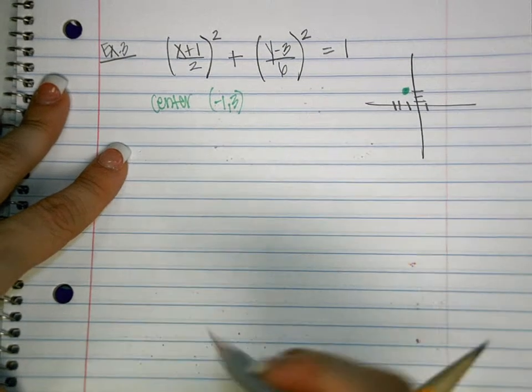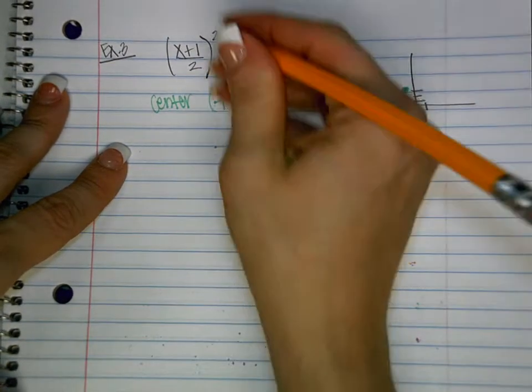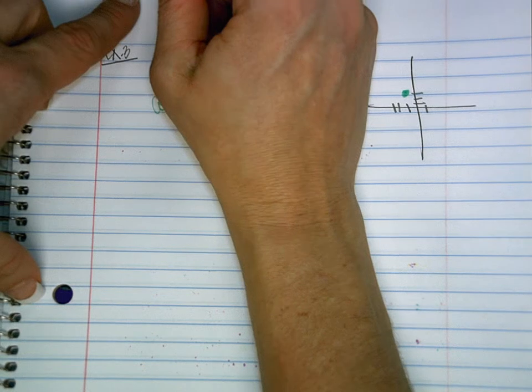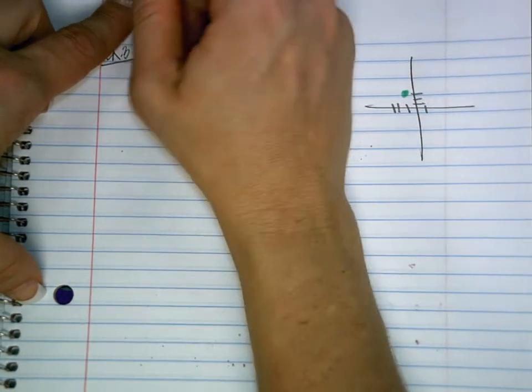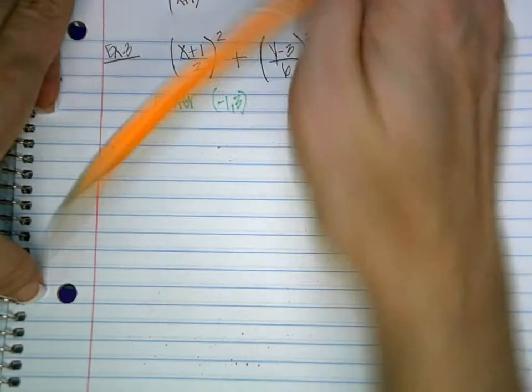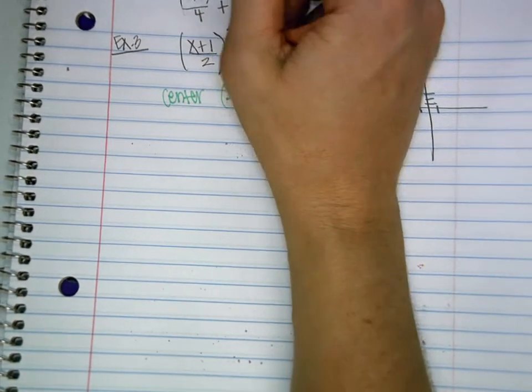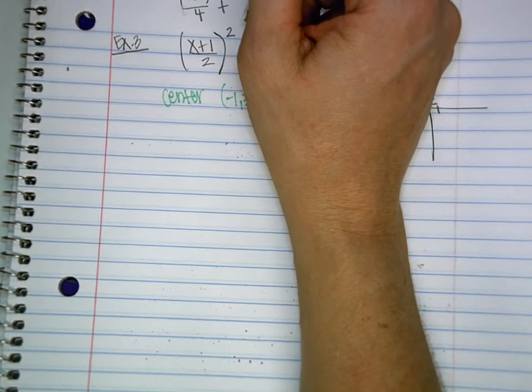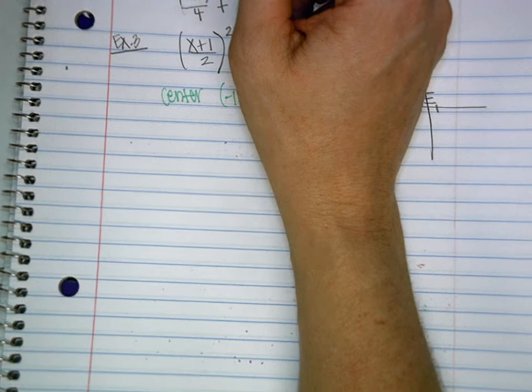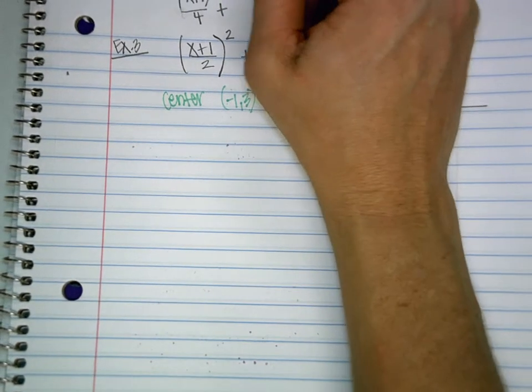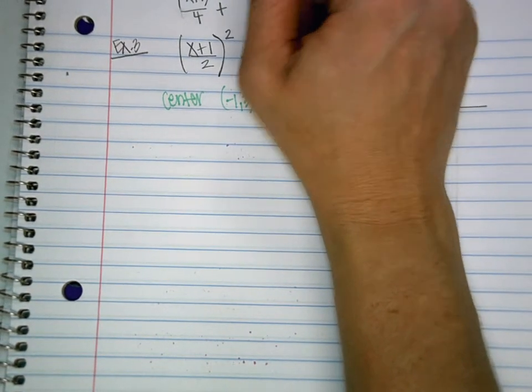How far do I move on my x-axis? 2. Because if you simplified this, it is the same thing as (x plus 1) quantity squared over 4, if you actually simplified it. So (x plus 1) squared over 4, plus (y minus 3) quantity squared over 36.